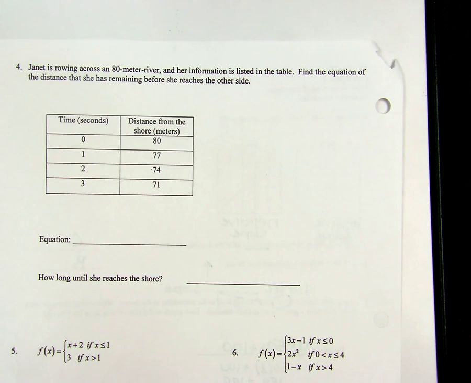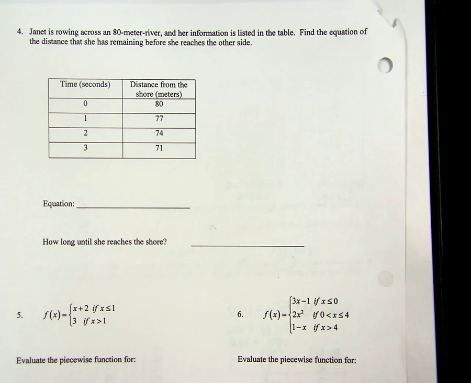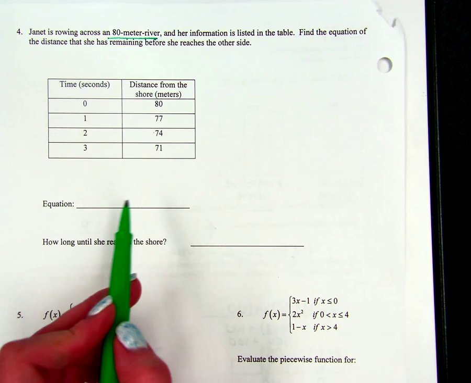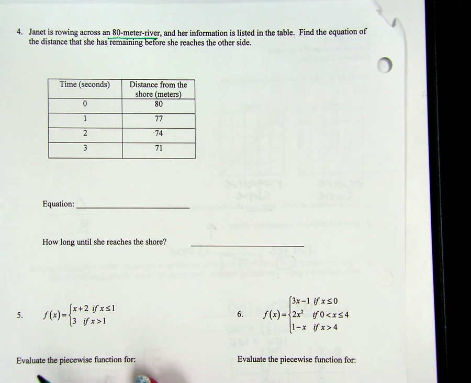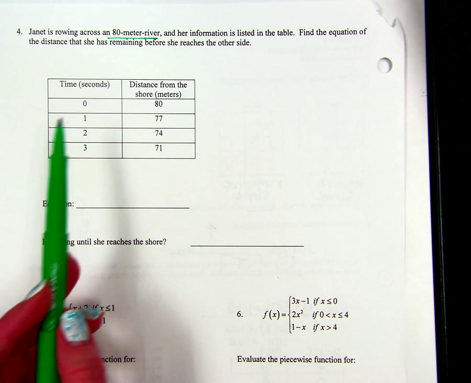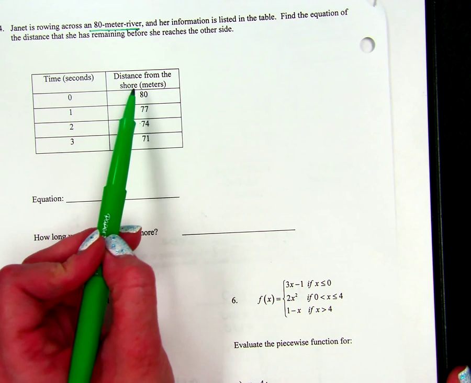So number 4 is very similar to what we just did on number 3. It says Janet is rowing across an 80-meter river, and her information is listed in the table. Find the equation of the distance that she has remaining before she reaches the other side. So we have our time over here, and we have our distance. So let's look at what we know about our slope.